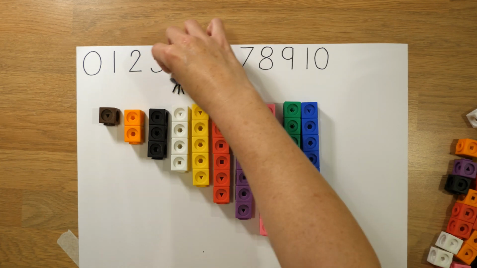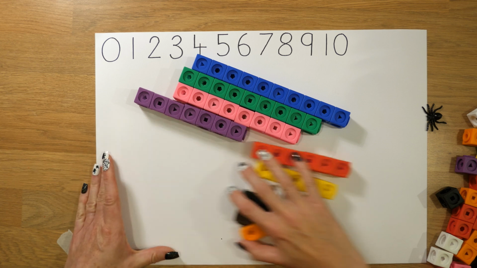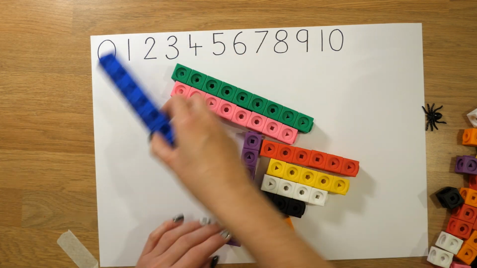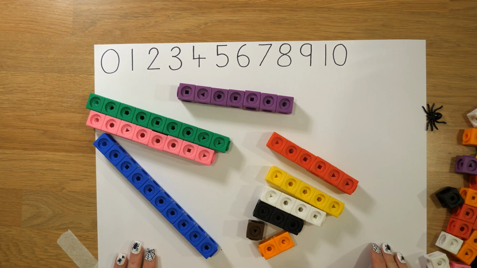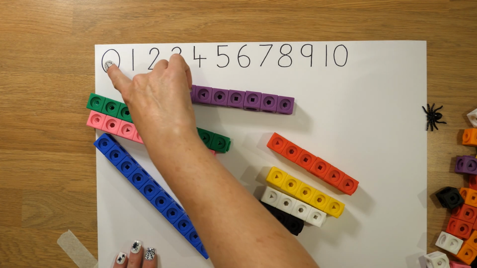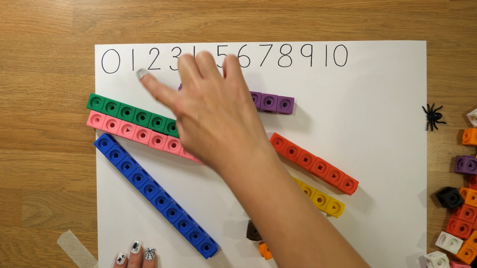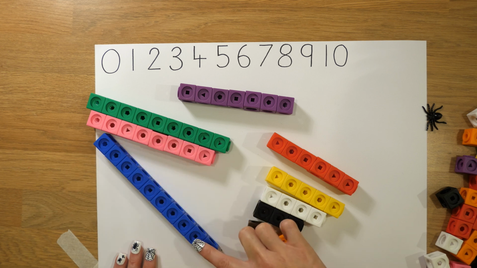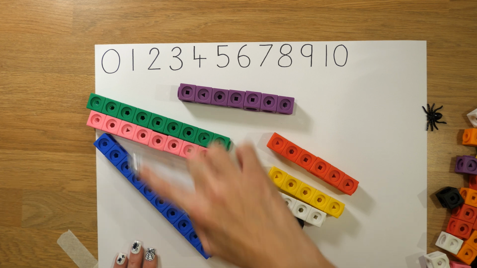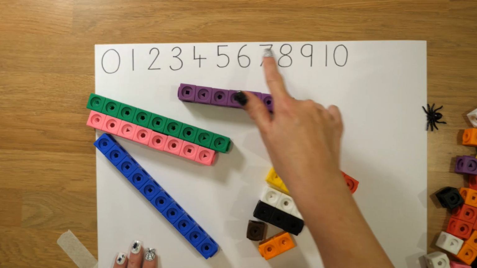Now, if we had lots of time, we might shuffle our cubes and see if we could put them back in order. But maybe we'll leave that for another time. I think we've done a lot of work today. We've done all of our number formation. We've matched the numeral to the amount of how many cubes there are. And we've also done our counting forward and backward, starting at different starting points.